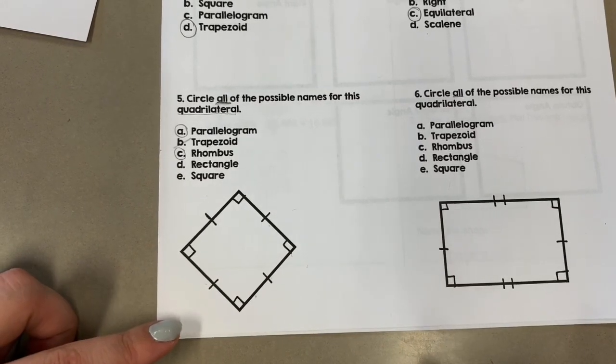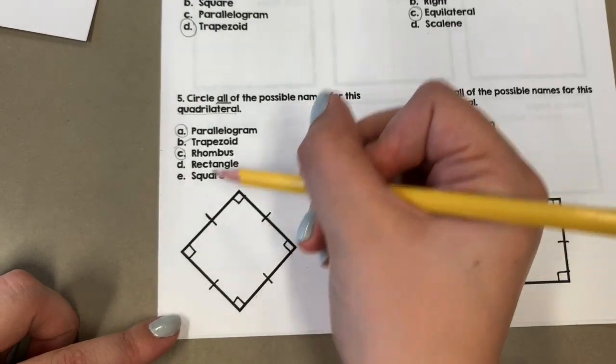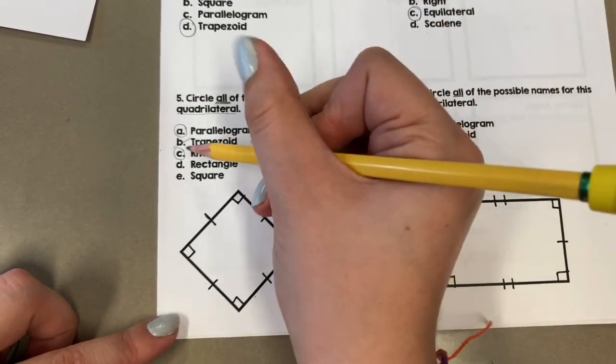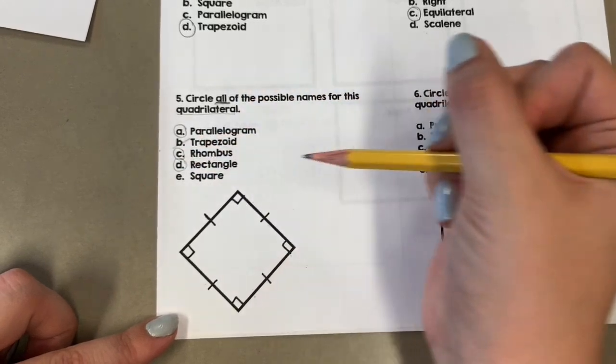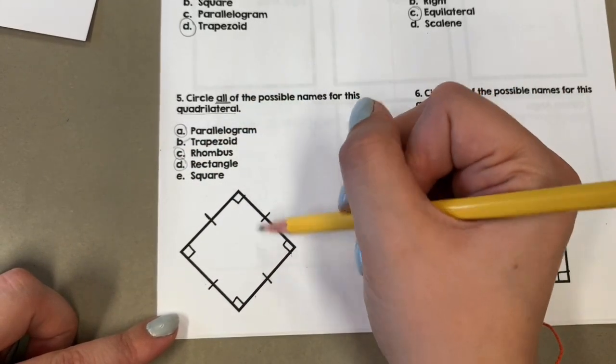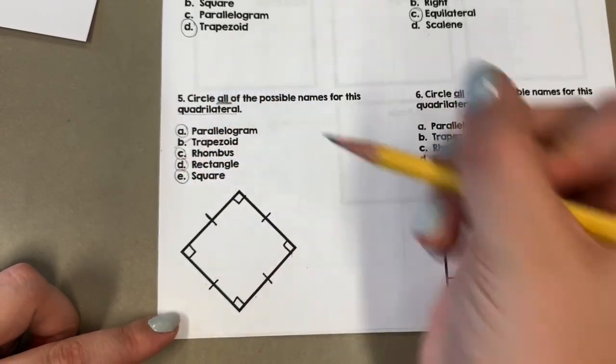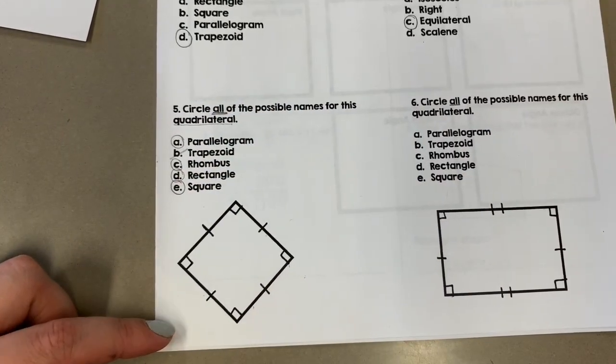It could be a rectangle because it has the 90-degree angles, and a rectangle is a parallelogram. And this is a square because every side is congruent, every angle is congruent. There you go.